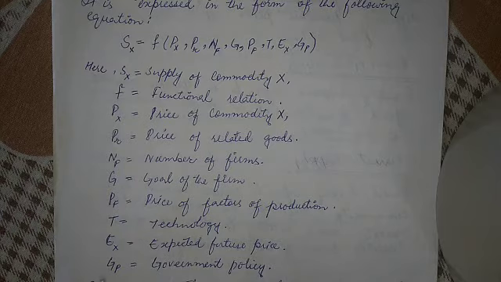And the eighth one is government policy. Taxation and subsidy policy of the government affects market supply of the commodity. Increase in taxation tends to reduce supply. On the other hand, subsidies tend to increase supply of the commodity.